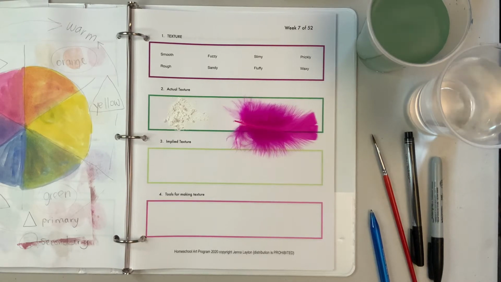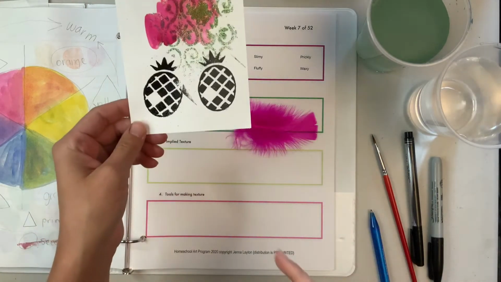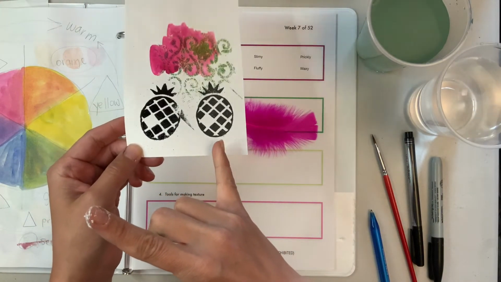Another thing that I have that shows the difference between actual texture and implied texture is I have a pineapple stamp.